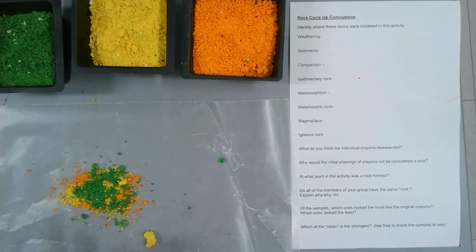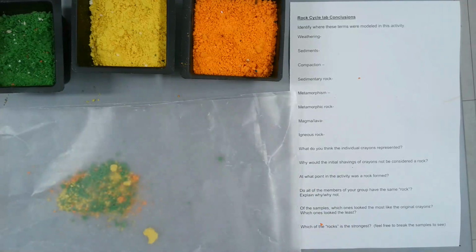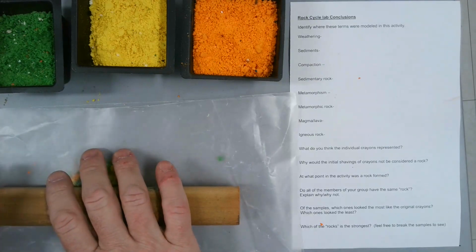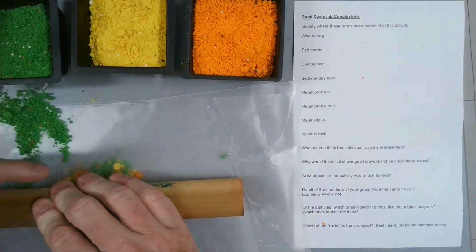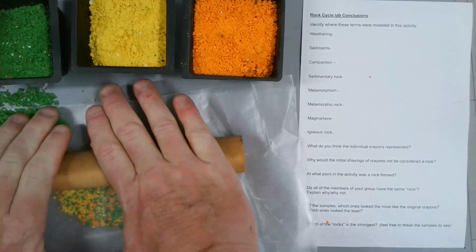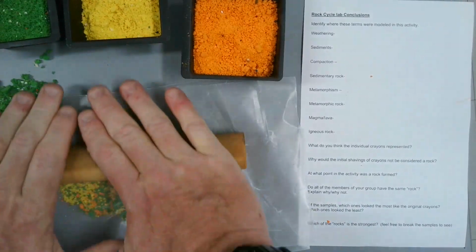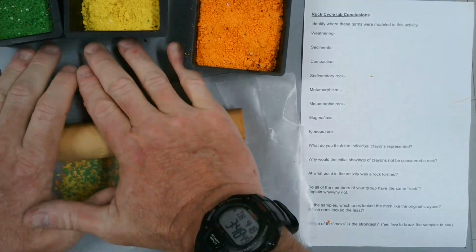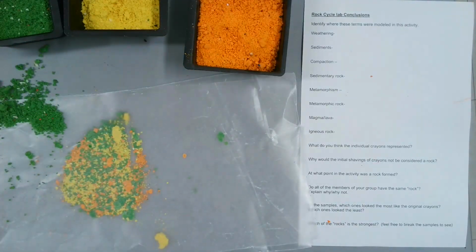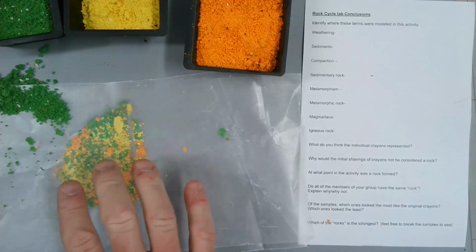These are my sediments. Now the compaction part, we took that and we grabbed our wooden roller and we ran it over the top. This is what we did. We were squeezing those sediments together. We were compacting them, especially if you pushed really, really hard. This is what we meant by compaction, which is a process that is part of forming sedimentary rocks. What we have now is a sedimentary rock.